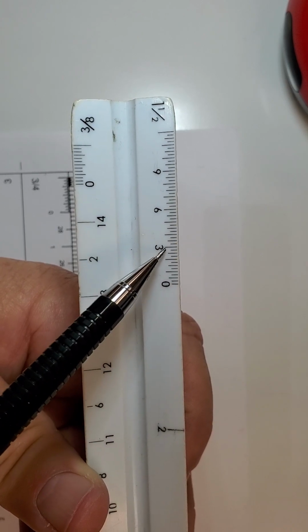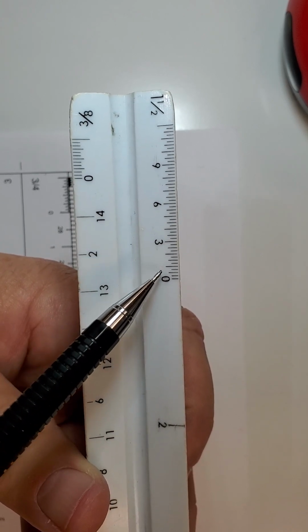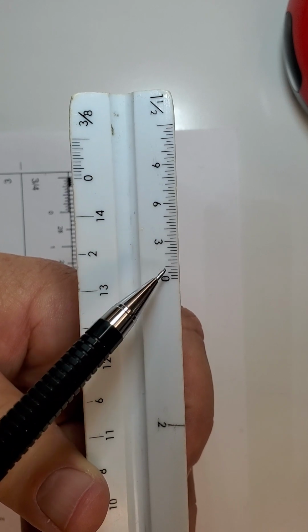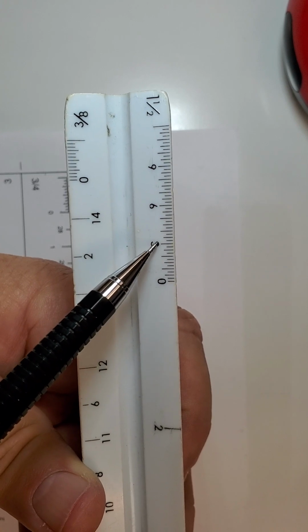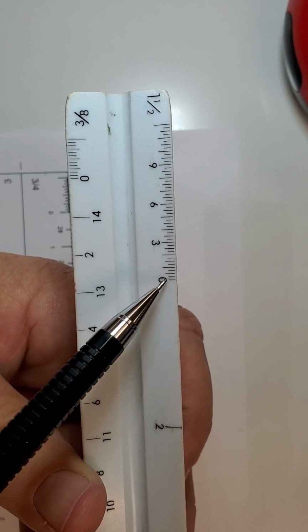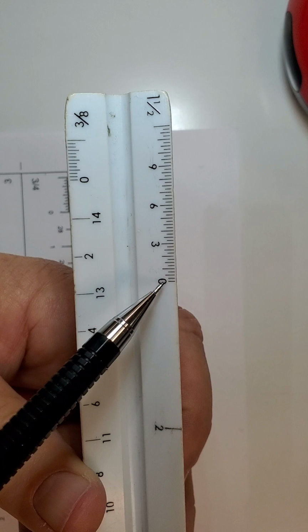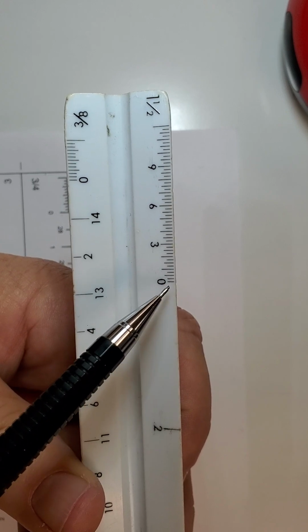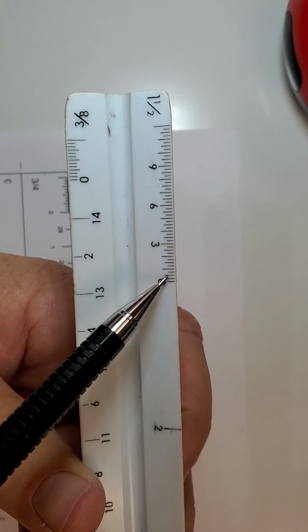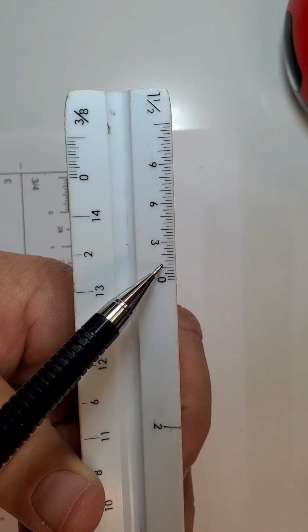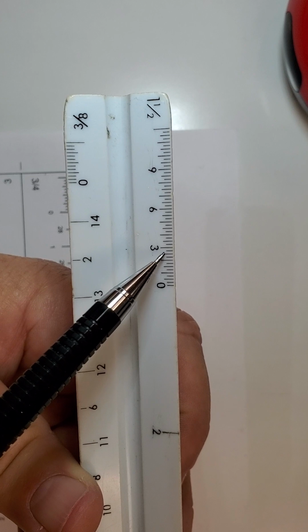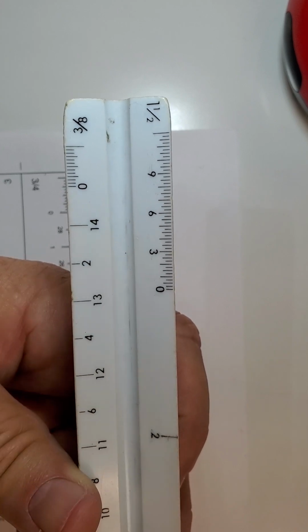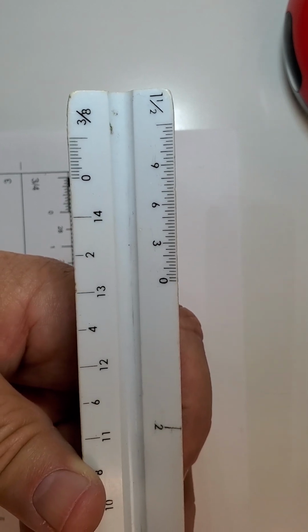Between this 0 and the 3, there are other tick marks. The larger tick mark equals 1 inch, so 0, 1 inch, 2 inches, 3 inches. And on down from that, if you go to the next smallest tick mark, we have 0, 6 inches, 1 foot, 1 foot 6 inches, 2 feet, 2 feet 6 inches, and then 3 feet. So that's how you read a scale.